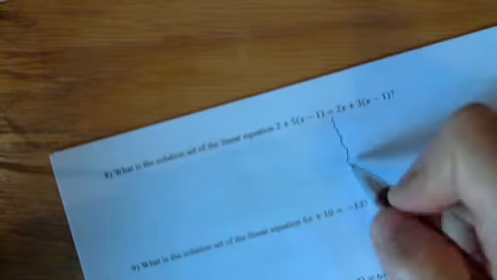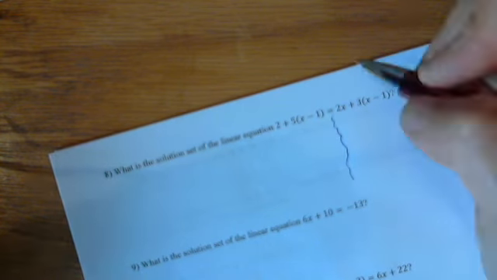Alright, we're on number 8 of the Math 99 final exam review, and we're asked to find the solution set of this linear equation. Just like the last one, we're going to start by drawing our line down the equal sign. And remember, we're trying to get x alone to see if there is a single value for x that works in this equation. Again, our first step is to simplify each side.